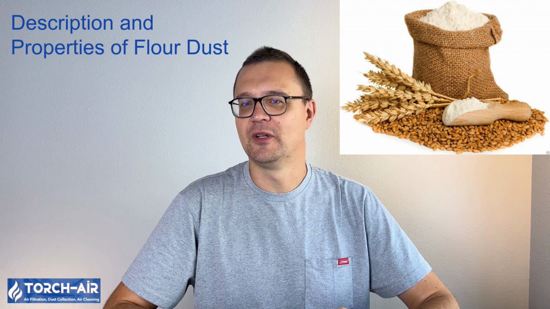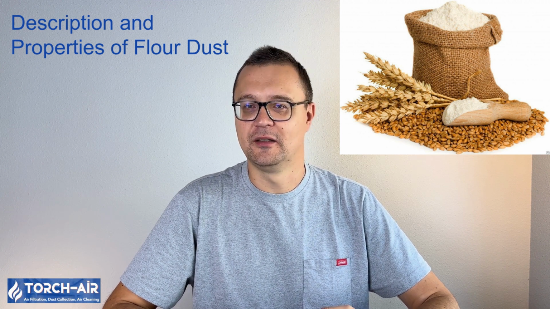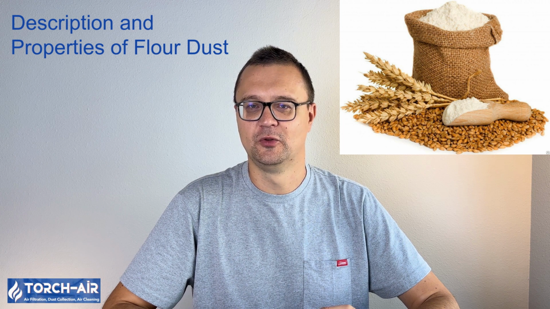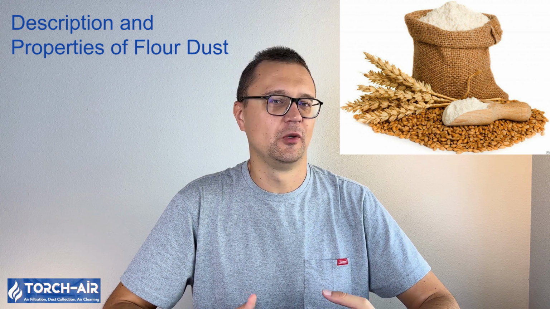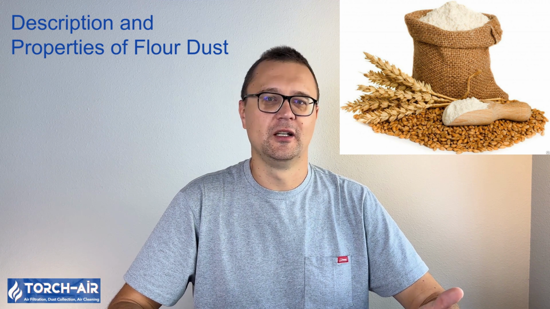Flour dust is a fine particulate matter that consists primarily of starch, protein, fiber, and other natural components of grains. Its properties can make it tricky to manage in industrial environments. Fine particles. Flour dust particles are often less than 10 microns in diameter. Their small size allows them to become airborne easily and stay suspended in the air for long periods.